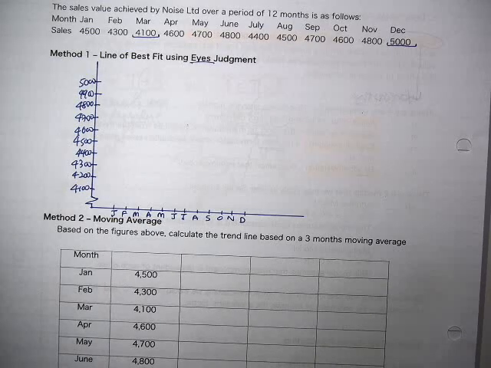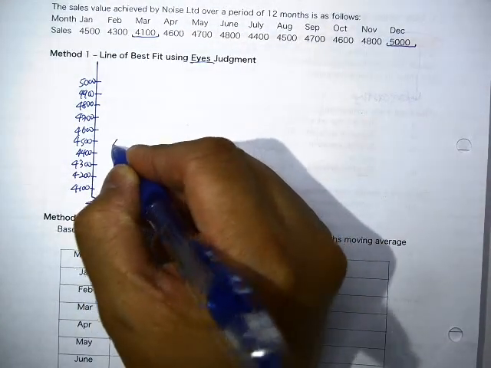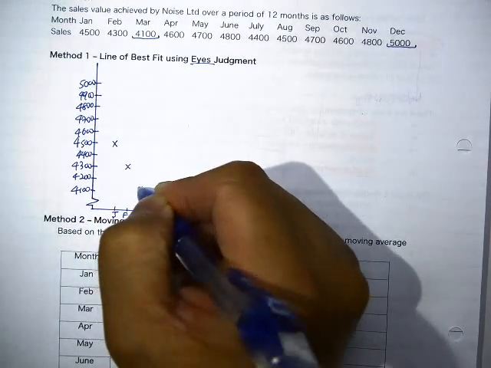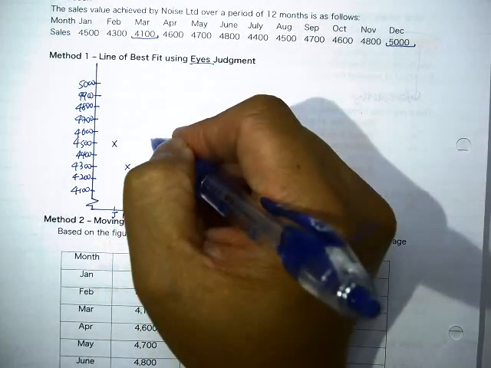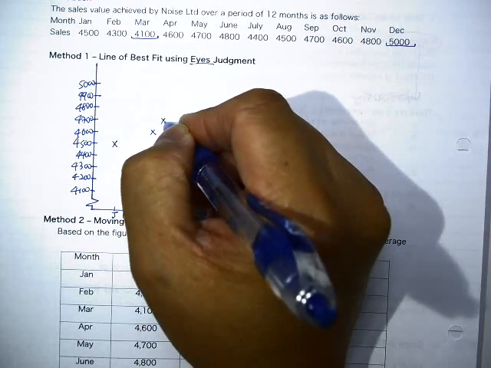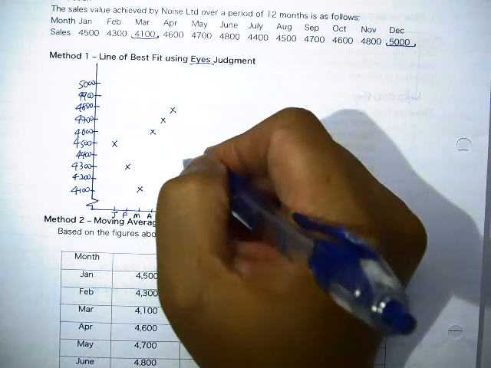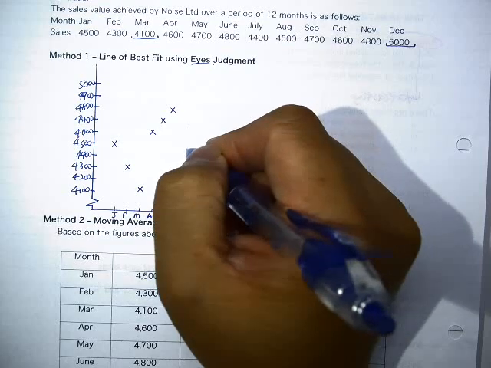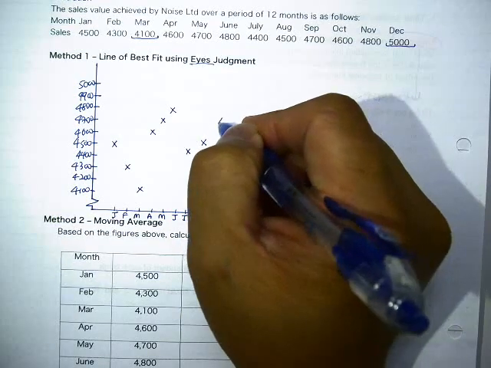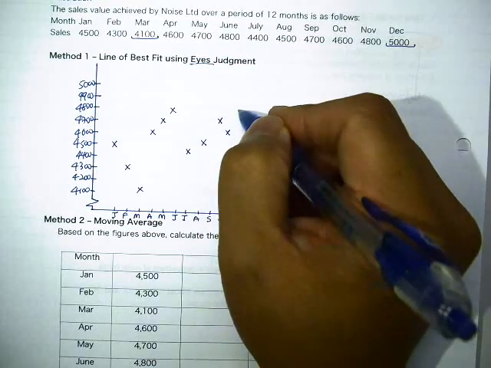Okay? Okay, so we start with 4,5. Now we just put in the dot. Okay, 4,5. And then 4,3. Then 4,1. And then 4,6. And then 4,7. Then 4,8. Then 4,4. Then 4,5 again. Then 4,7. Then 4,6. And 4,8.